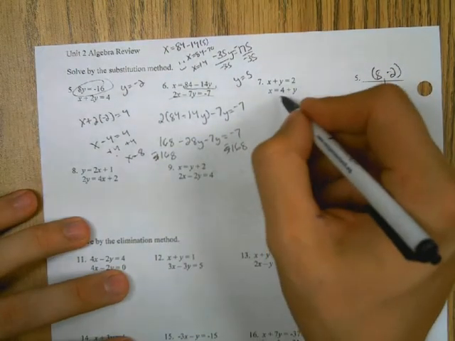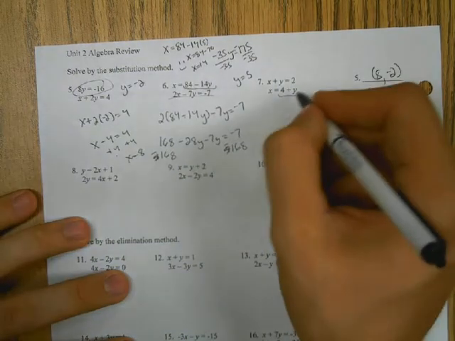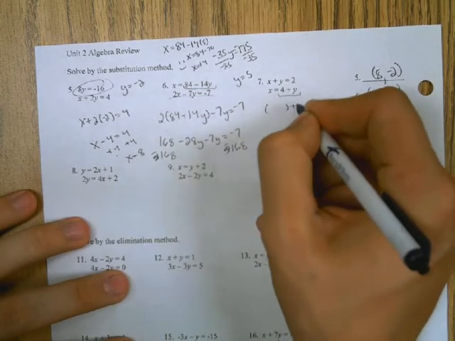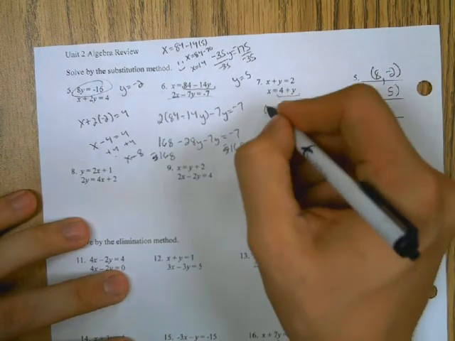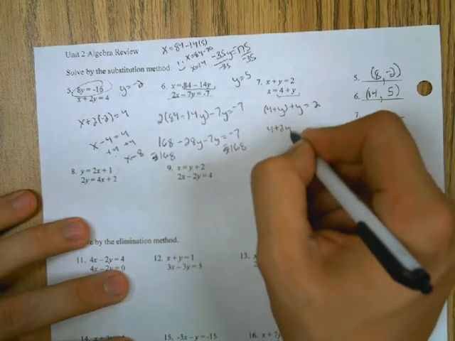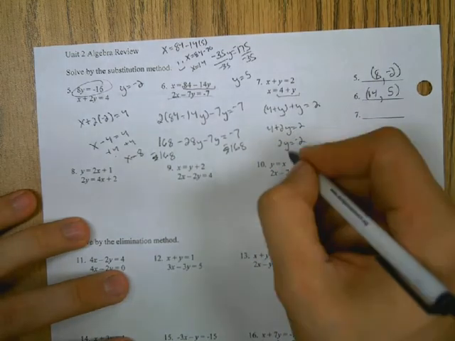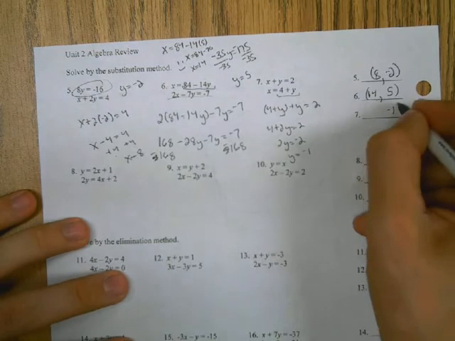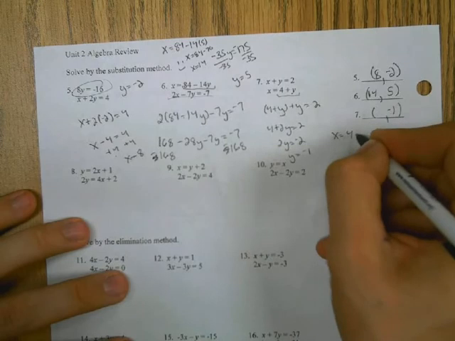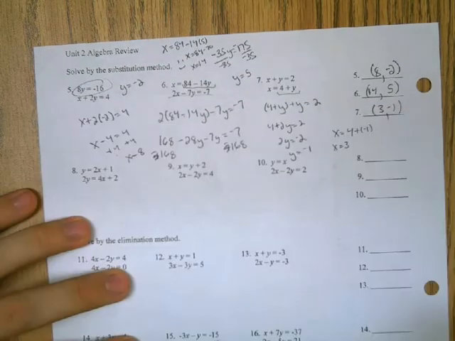Number 7, same thing. Always looking for the easy one. So I've got this 4 minus y solved for. I'm going to take it, dump it into that first equation. I'll have x plus y is equal to 2. And again, I'm using this 4 minus y as my x. Dropping the parentheses, that'll give me 4 plus 2y is equal to 2. Subtract the 4, 2y is equal to negative 2. Divide the 2 off, y is equal to negative 1. Again, writing that down. Then I have x is equal to 4 plus a negative 1. So x will be equal to 3. Got my answer up in there.